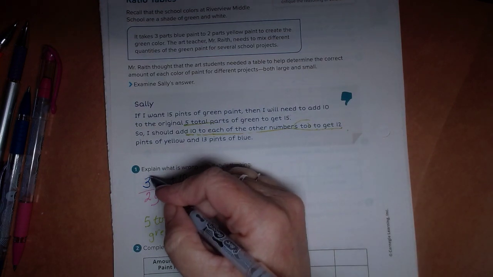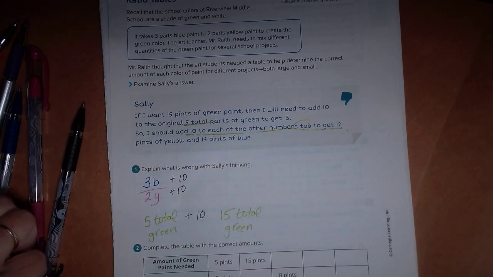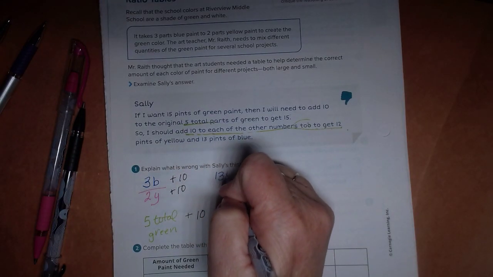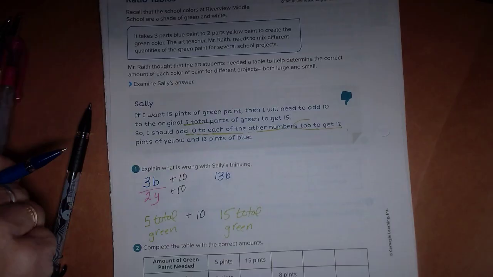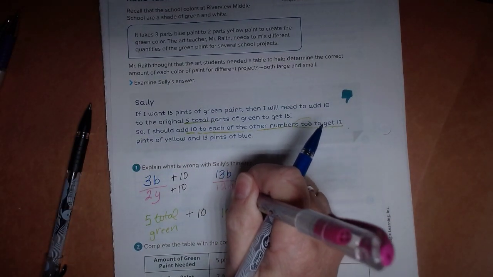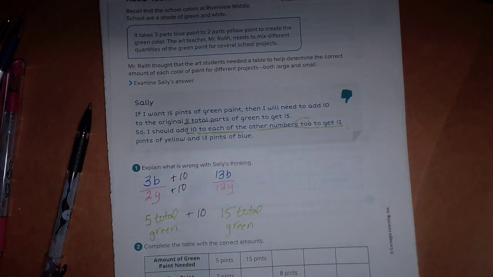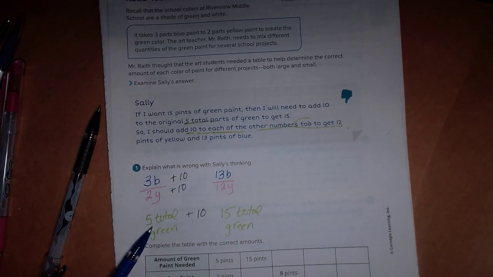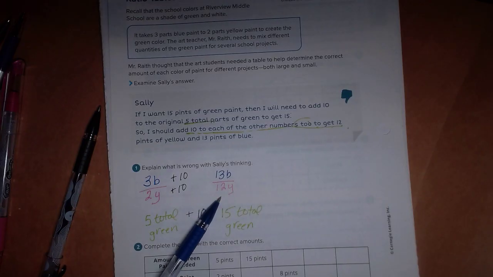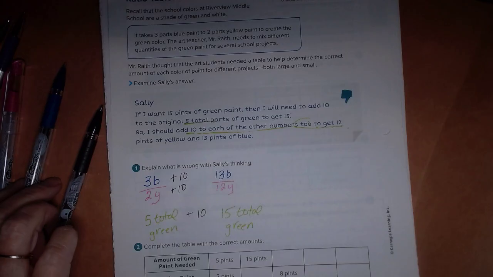When you add 10 to the 3, you get 13 blue, and 2 plus 10 is 12 yellow. Here the 3 plus the 2 gave us 5 total. But here, 13 blue and 12 yellow, does that give us 15 total?